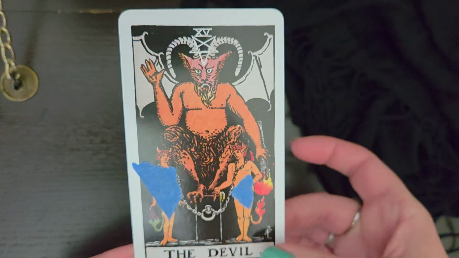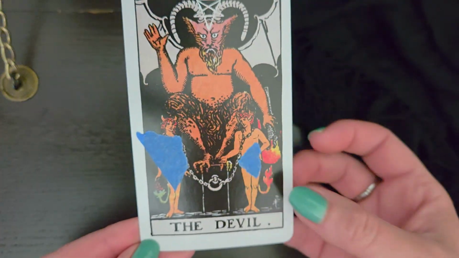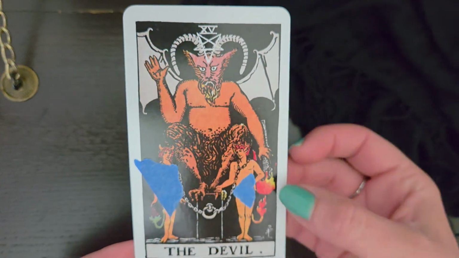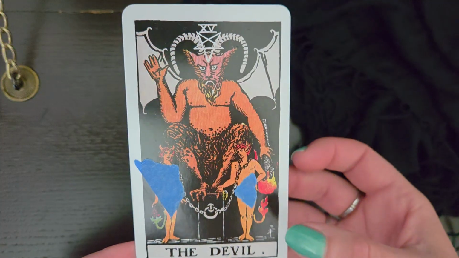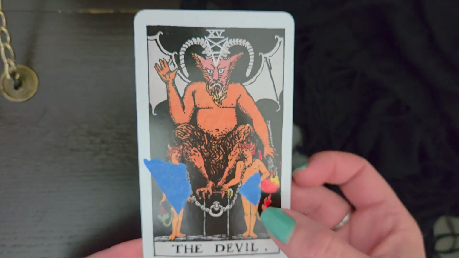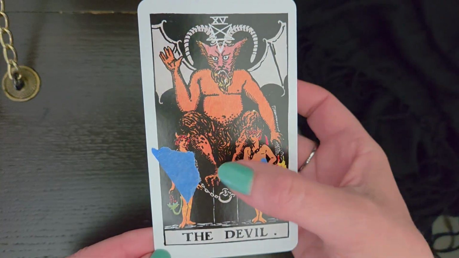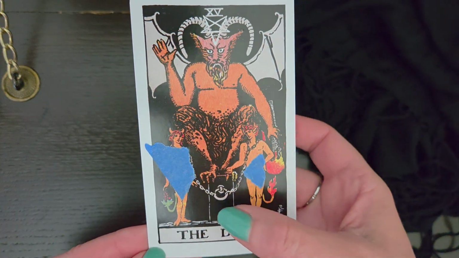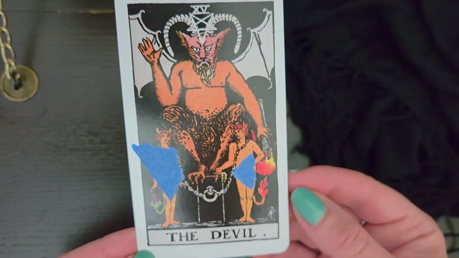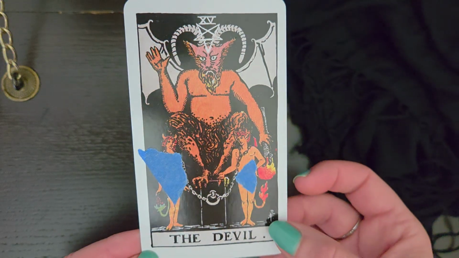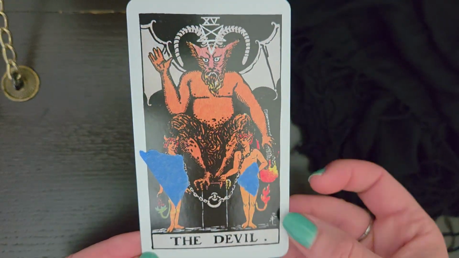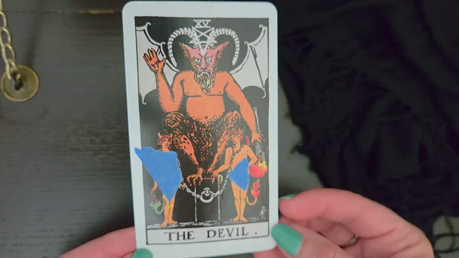So overall, the imagery of this card is symbolizing being trapped by illusion, addictions, toxic relationships, shame, fear, or material obsession. Yet these loose chains, again, remind us that we can free ourselves. We can free ourselves by becoming aware, confronting our shadows, and choosing a new path.